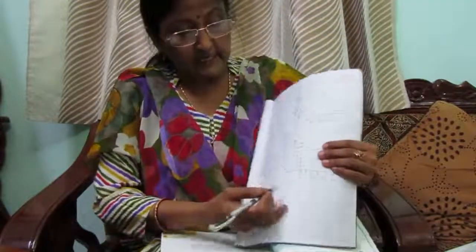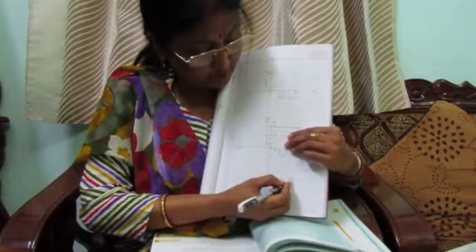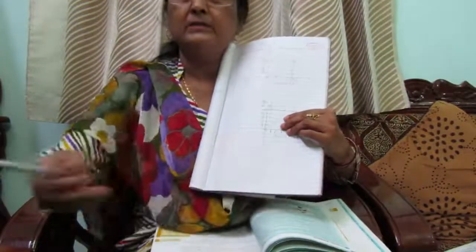Thus change in velocity per unit time is called acceleration. So what is the definition of acceleration? How will you find acceleration? Suppose a moving object's initial velocity is u and final velocity is v.